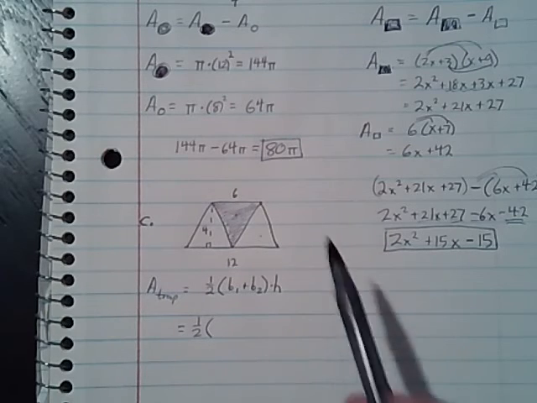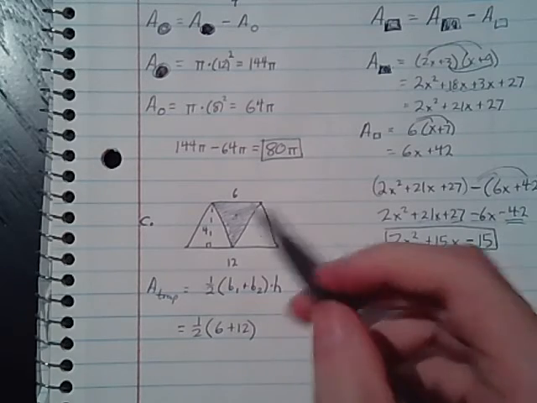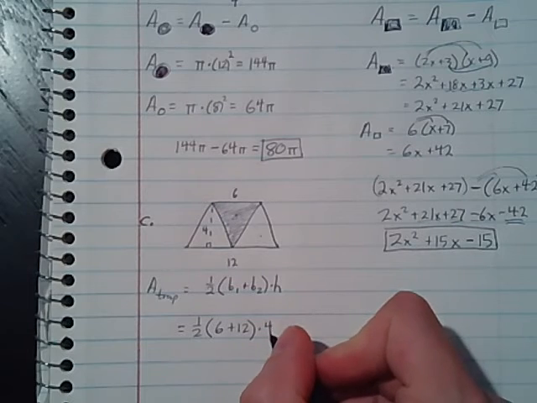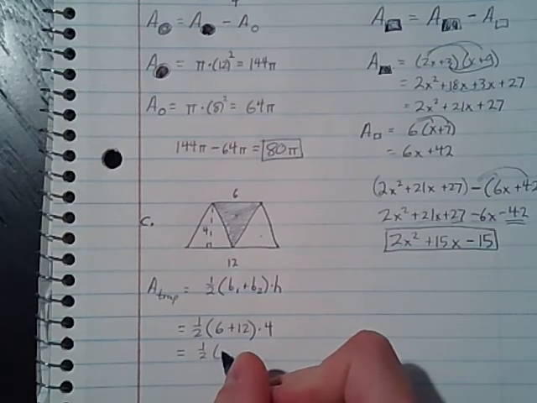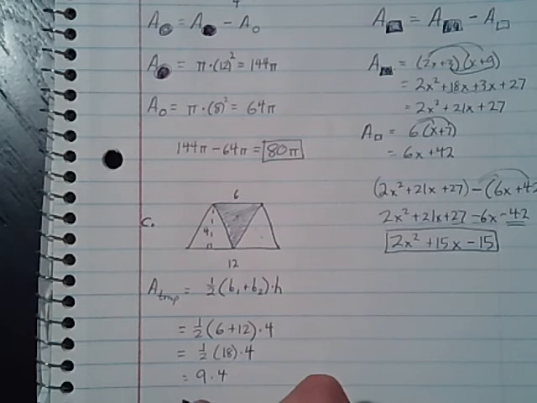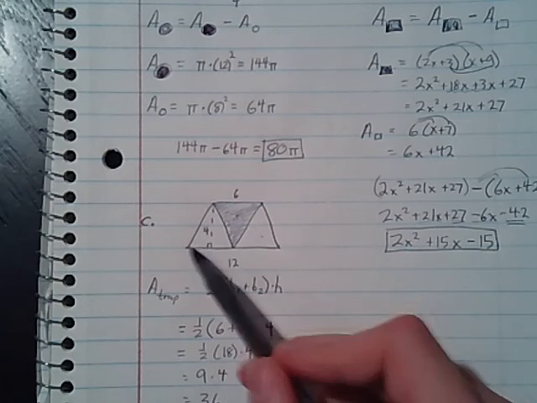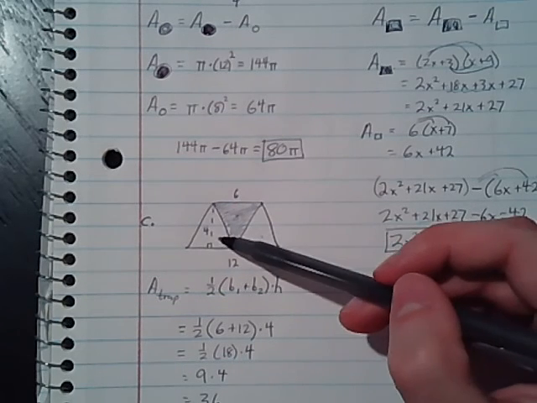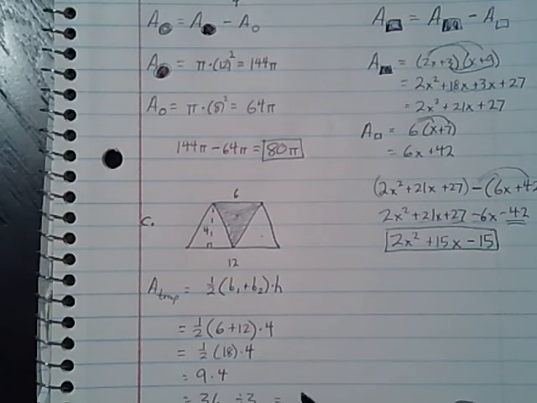1/2 times, so the bases are the parallel lines 6 and 12, so 6 plus 12 in there. The height, that's the perpendicular height, they give us 4. If I calculate this, 1/2 times 18 times 4, it's 9 times 4, which is 36. So that's the area of the trapezoid. We found it with the area formula for a trapezoid. And now again, if they tell us that these are 3 identical triangles, just divide that by 3 and we'll have the area of one of them, 12.